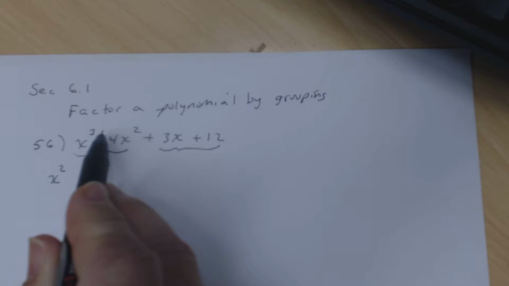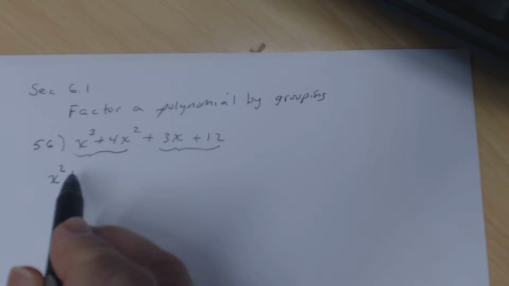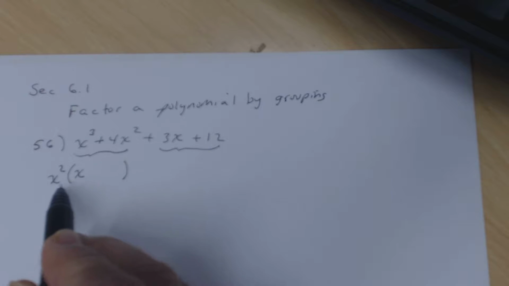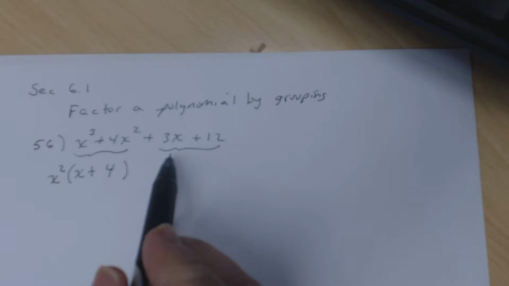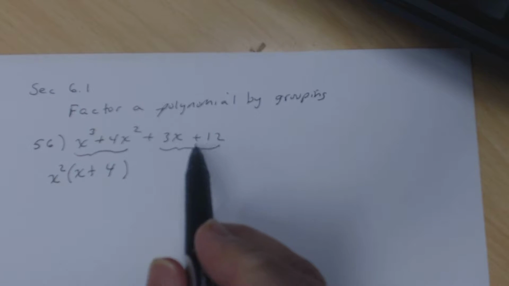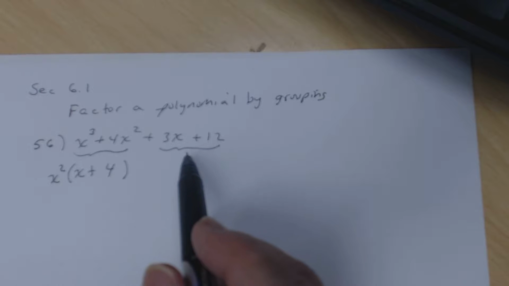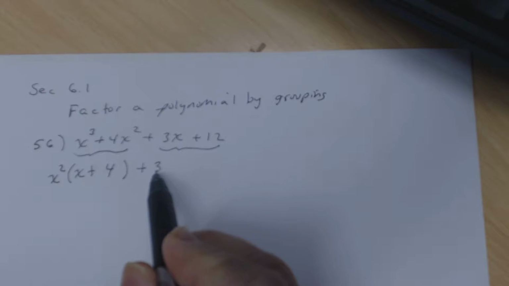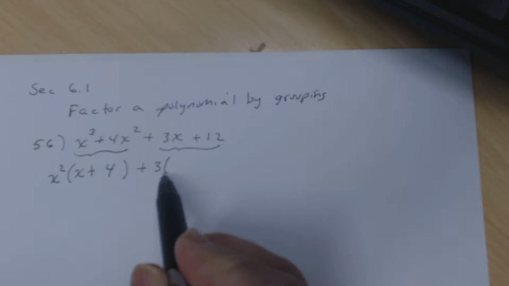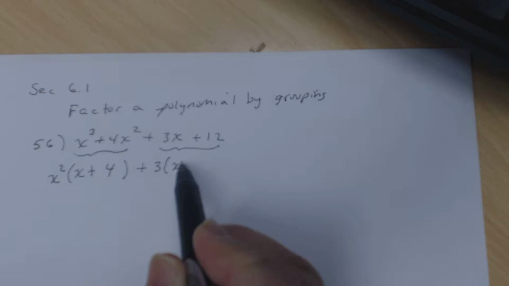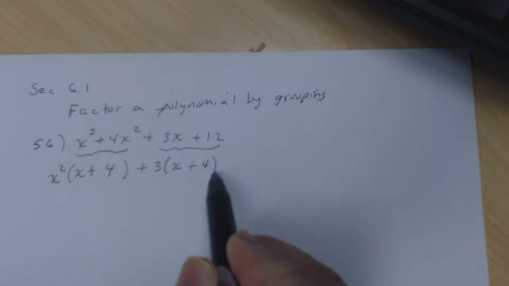When I factor out the GCF from the first 2 terms, we have to write it as a product, so x squared times x. Think of the FOIL method to help you. X squared times x is x cubed plus x squared times 4 is 4x squared. All right, now let's look at the second group. The second group, the terms 3x and 12, the GCF here is 3. So I'm going to factor out a 3. And remember, you write as a product, so it'll be 3 times x is 3x plus 3 times 4 is 12.